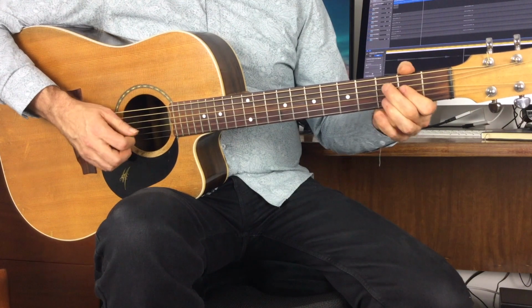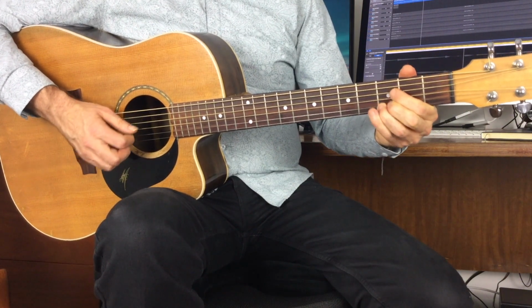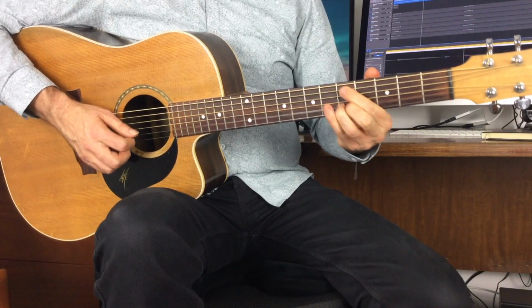Okay, so I'll play here. I'm going to play this triad, which is a D minor triad. It's in first inversion: F, A, and D. And then if I move that up 2 frets, I get a first inversion E minor triad: G, B, and E. And I can play these anywhere.